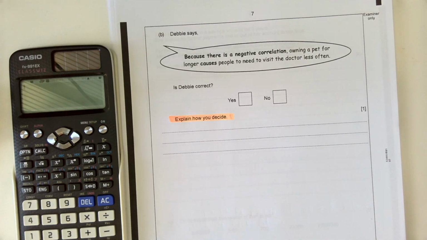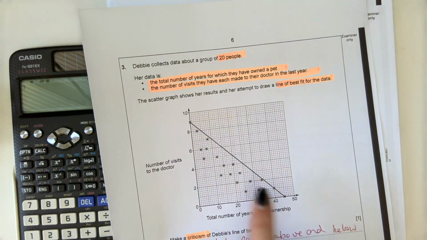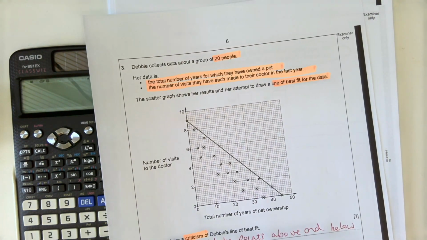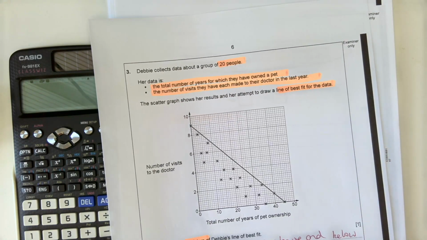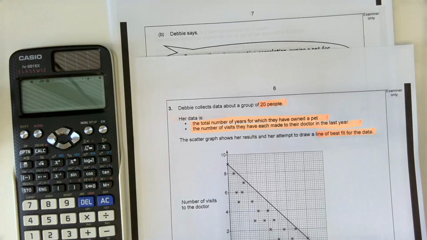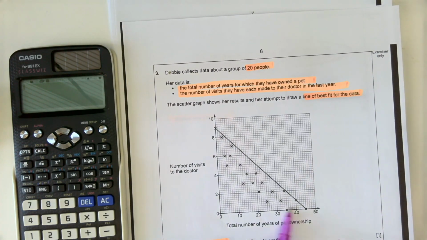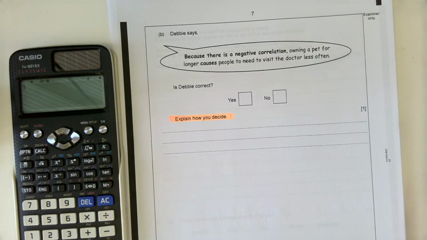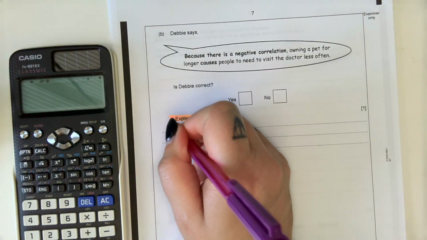All right? So, yeah, there's a negative correlation according to this line of best fit and the direction that the data's going in. However, correlation doesn't imply causation. There is absolutely no relationship between whether you own a pet and how many times you visit the doctors. There's no relationship between that whatsoever. So we can simply write correlation does not imply causation, or there is no relationship between them, it's just a coincidence. So I'm going to put that.